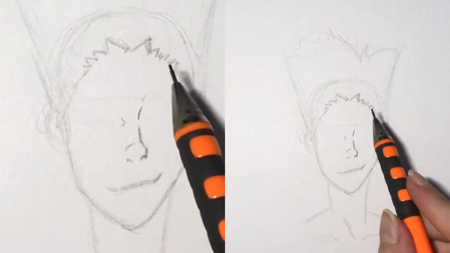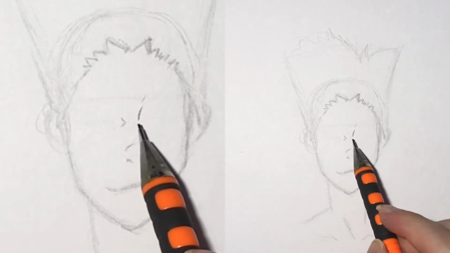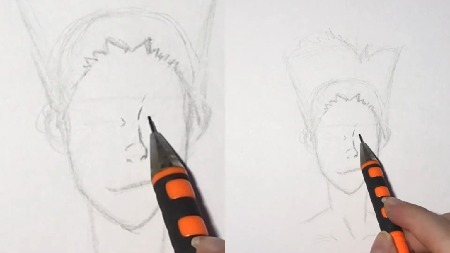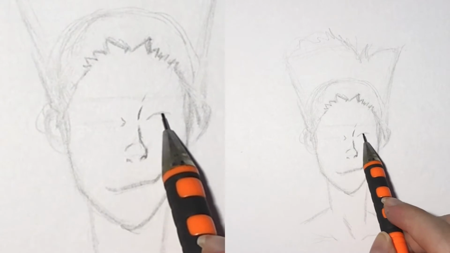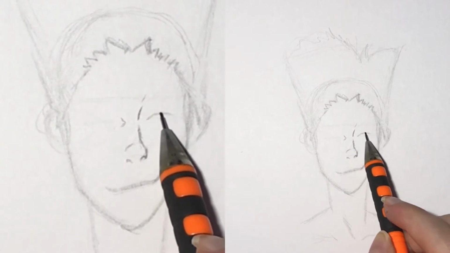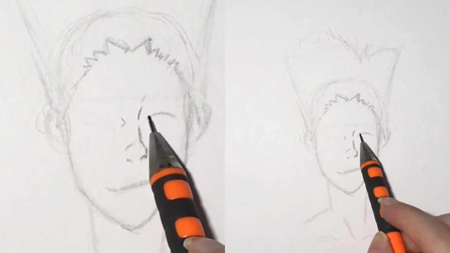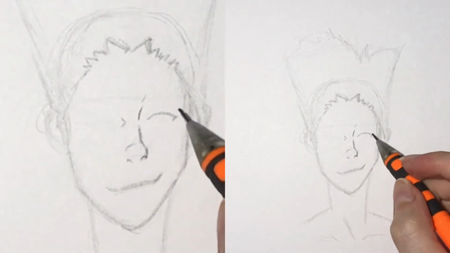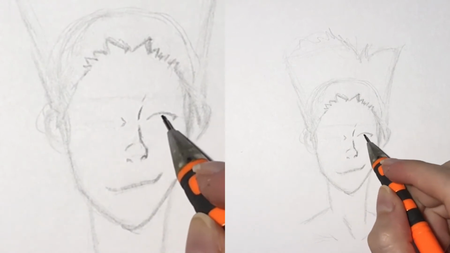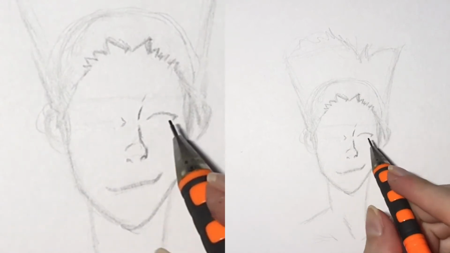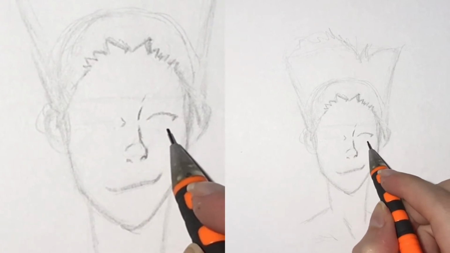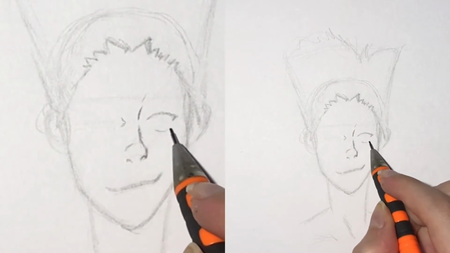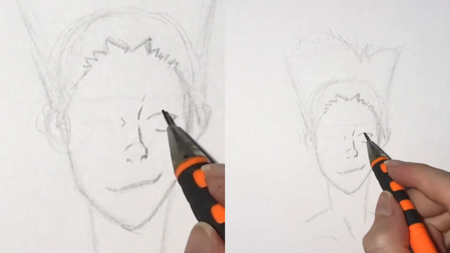So right directly across from here, we're just going to start the eye. And the top of his eye is like a small round curve. Just going to make that nice and small, just the curve. Then just going to bring it down a little bit. And then his eye at the bottom is also curved, but the bottom of his eye reaches to almost about here, so I'll just make it.